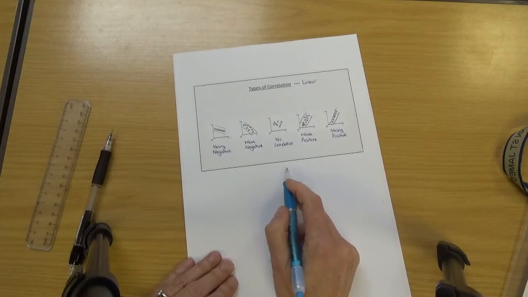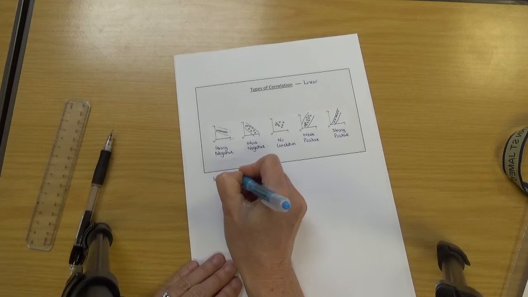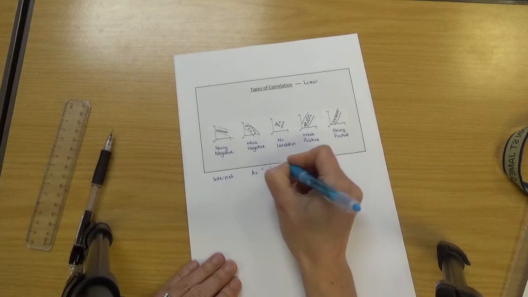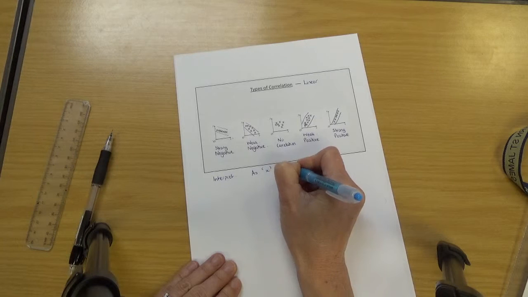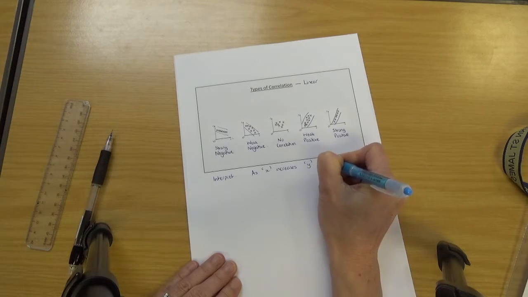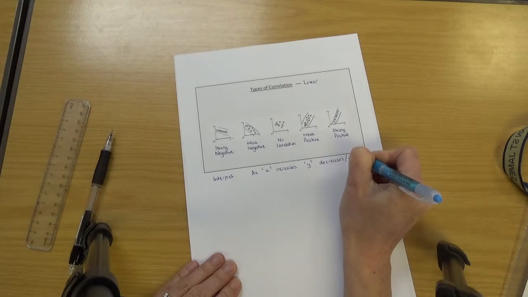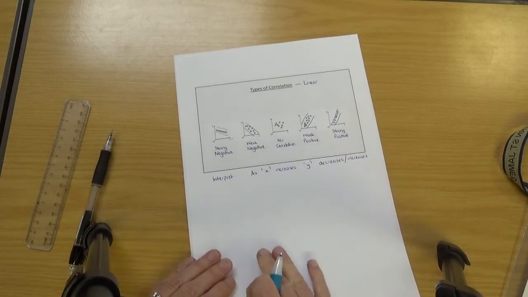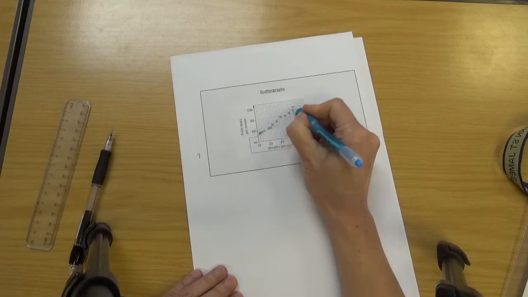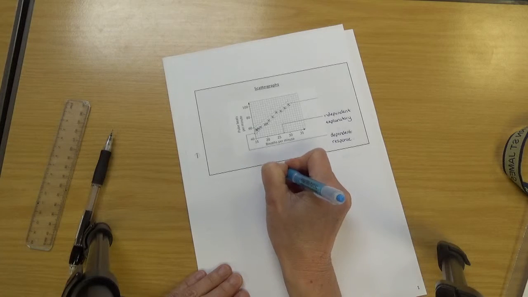If we want to interpret what's going on, we write: as whatever the x increases, whatever the y decreases or increases, depending on whether we've got positive or negative. So if we go back to this original one, the points lie quite close to a straight line, so we'd say it's strong correlation.